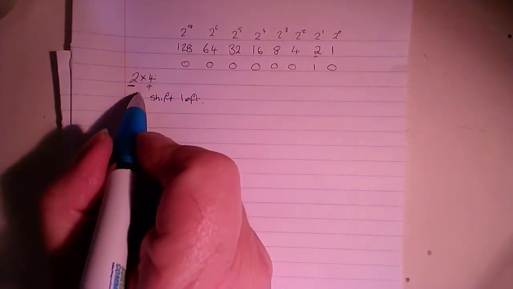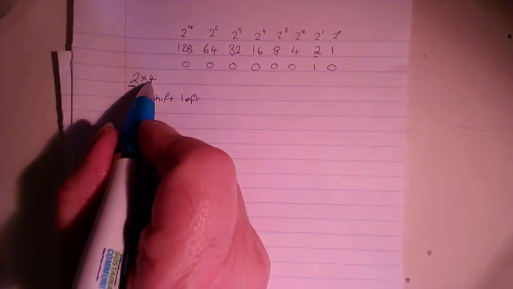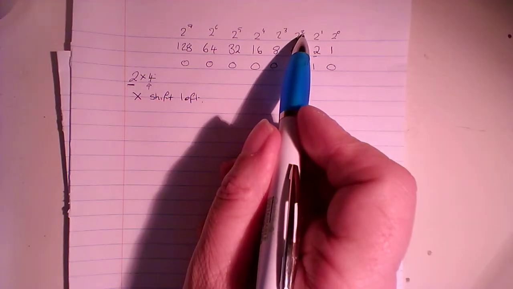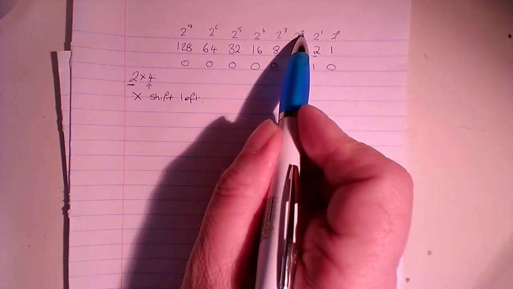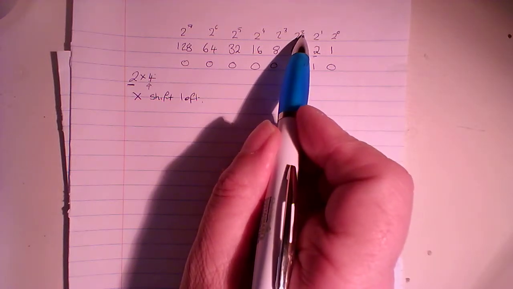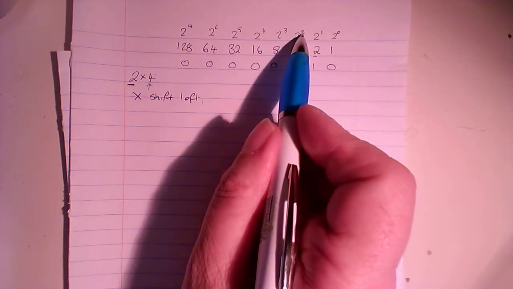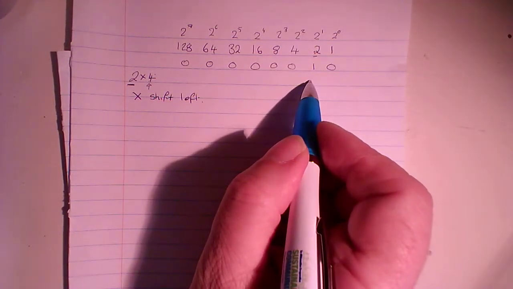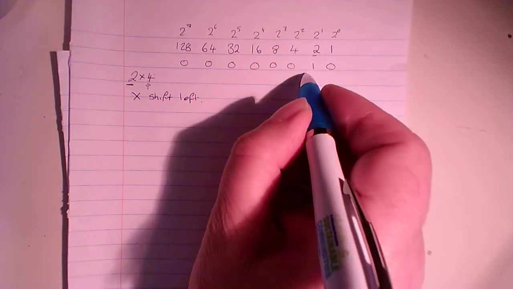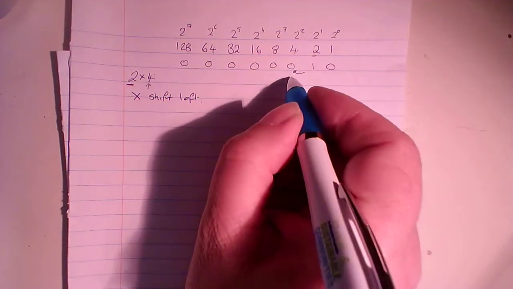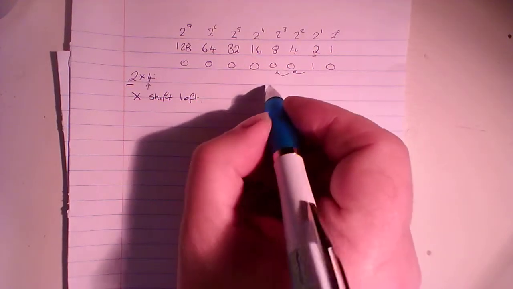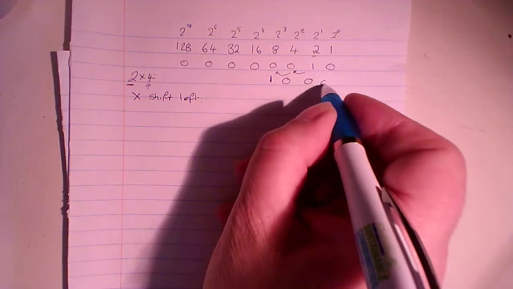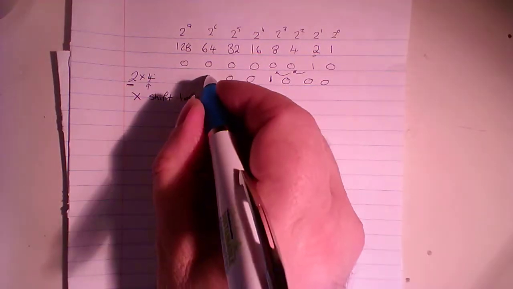And how far have I got to shift it to the left? Let's take a look at the number 4 and let's take a look at the index. I've got to shift it 2 places. So I'm just looking at the index above the 4. I'm going to shift it 2 places. Well, that would take it from there to there. That's 1. That would take it from there to there. So if I put my 1 there and put zeros, I'm shifting the whole thing along.